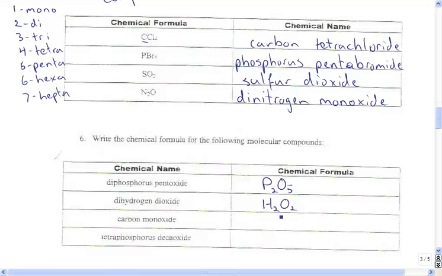Carbon monoxide. So I've got carbon, there's only 1, so I don't write a number. Monoxide means there's an oxide, but there's only 1, so I don't write a number. So CO would be our formula for carbon monoxide.